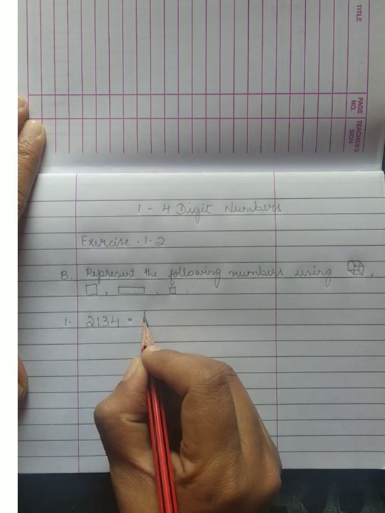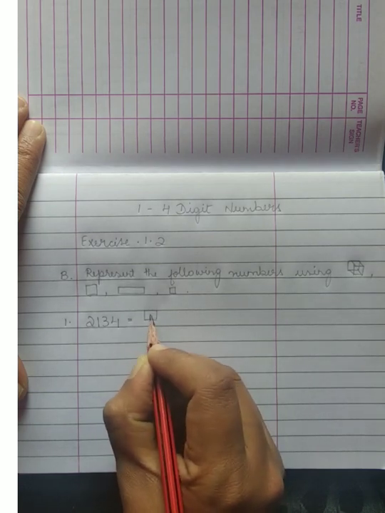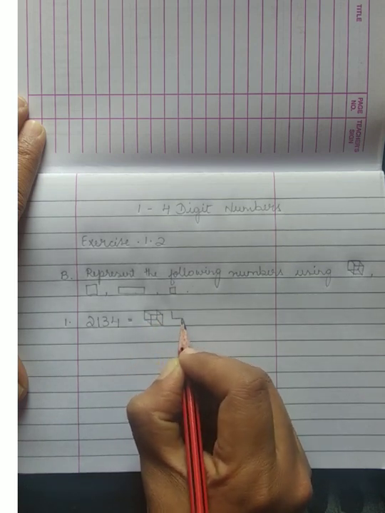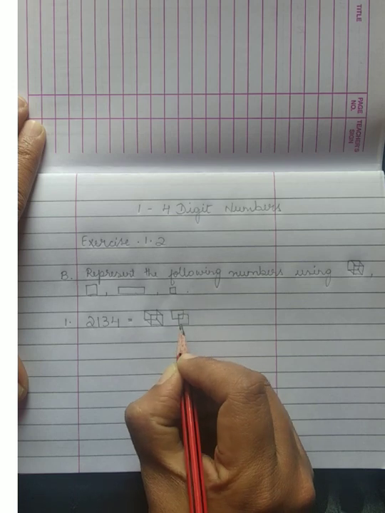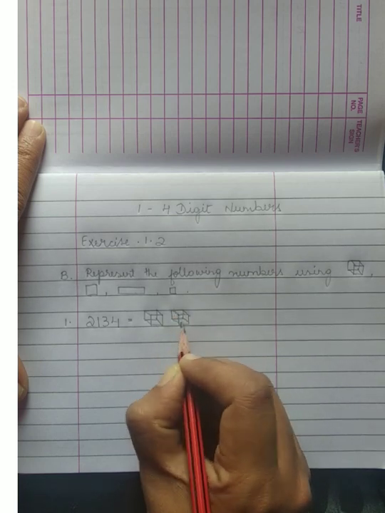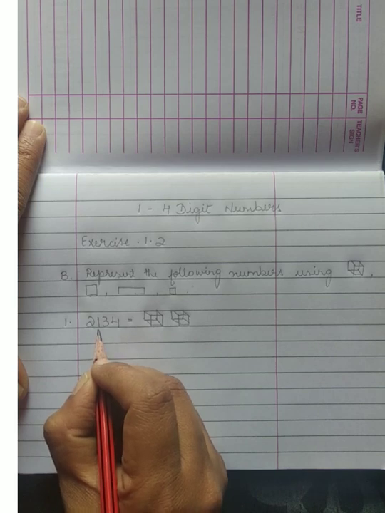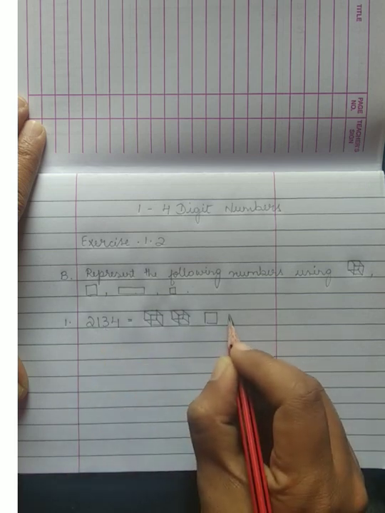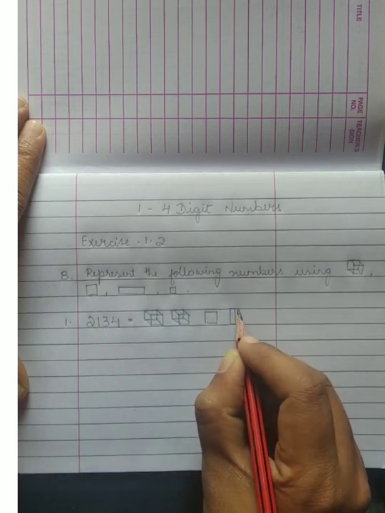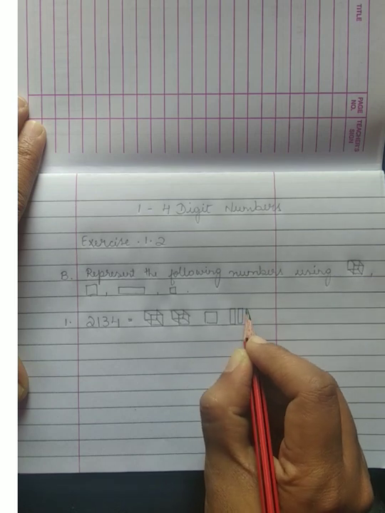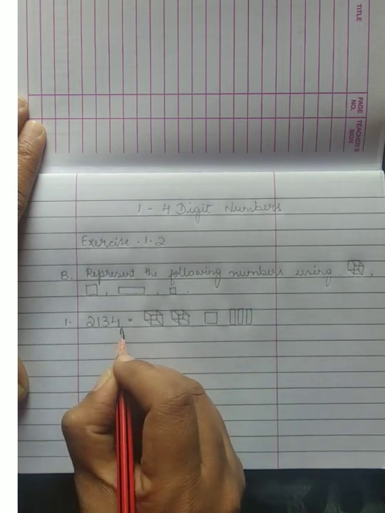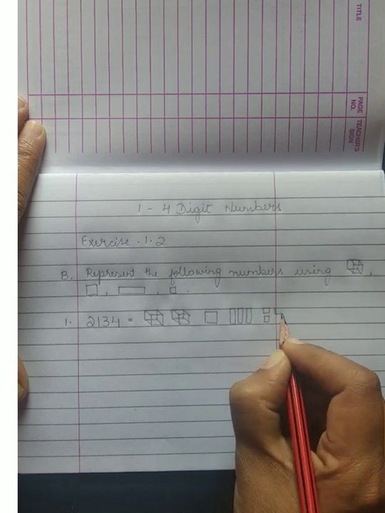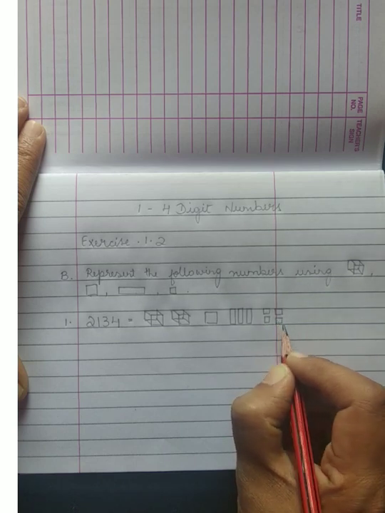2000. So we should be drawing how many cuboids? 1 and 2 cuboids. So 1, 2 cuboids, and 100, which is just 1 cube, 3 tens, that is rectangles, 1, 2, 3, and 4 small squares, 1, 2, 3, 4.